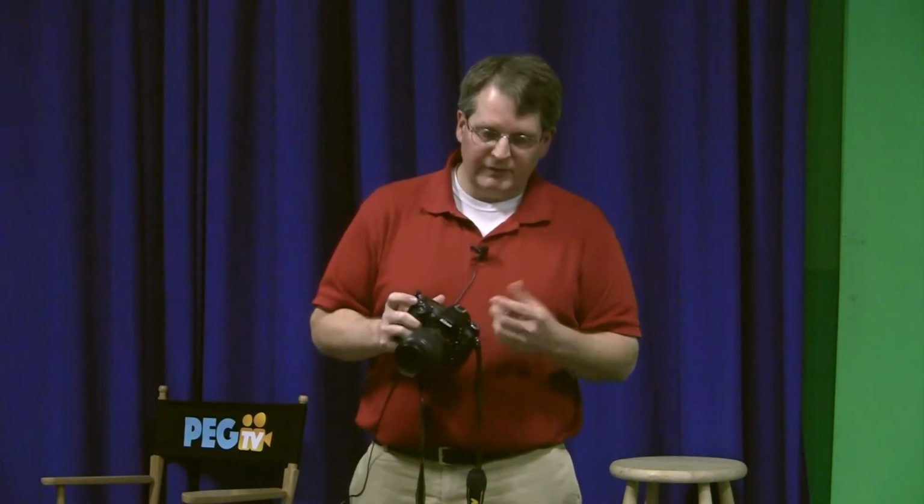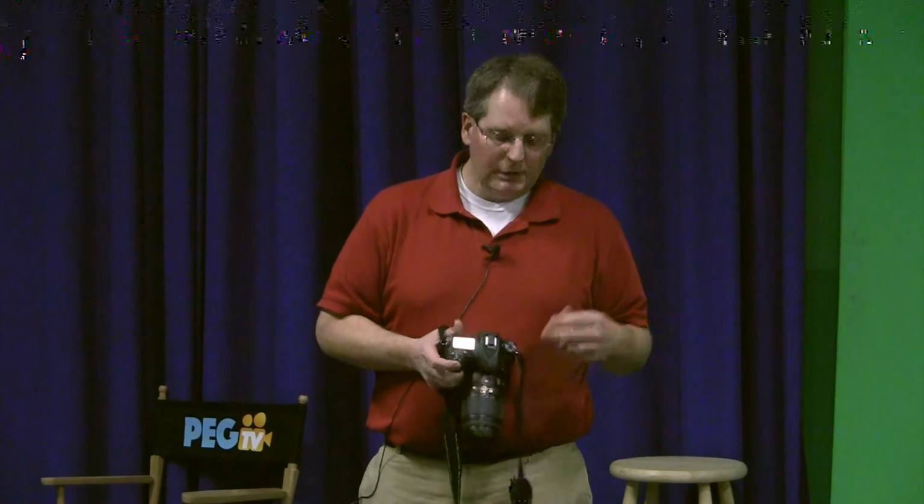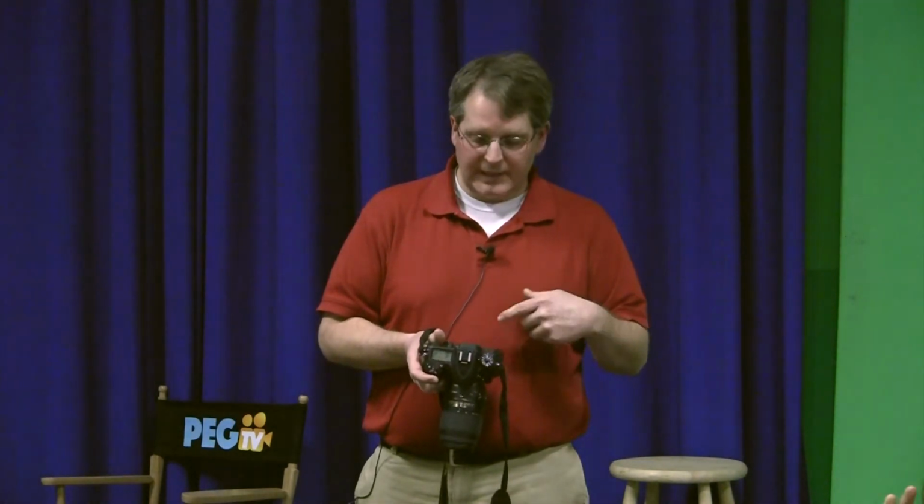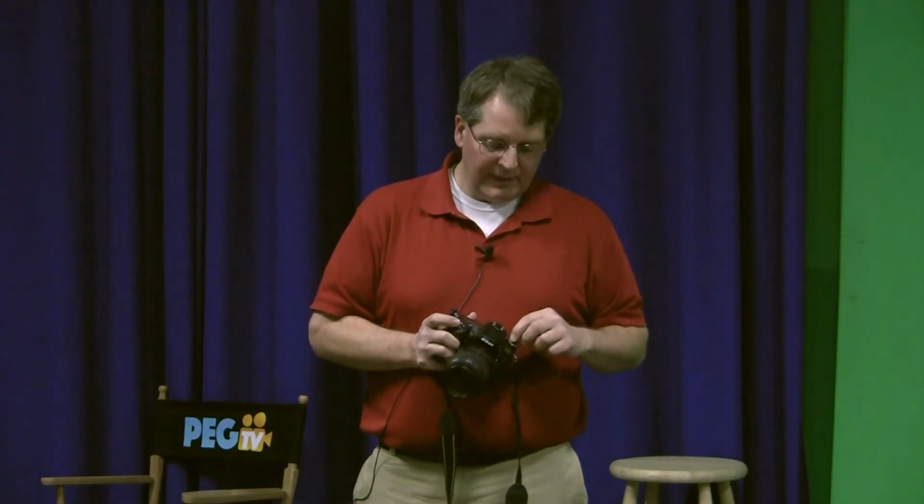But that's in just a regular, what's considered program mode. The program mode is very much like auto, except it's giving you a little more direction, a little more control. So you can tell the camera, I want to be at this specific ISO. The S is shutter priority. So you get to dictate what the shutter speed is, but the camera will do all of the aperture and sometimes the ISO, depending on how you set it, but you can also have control over the ISO.